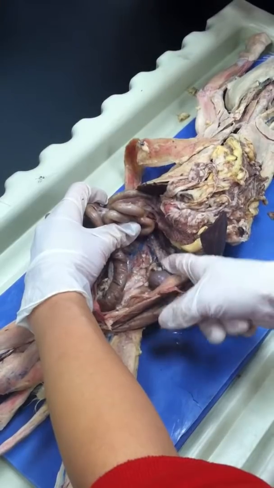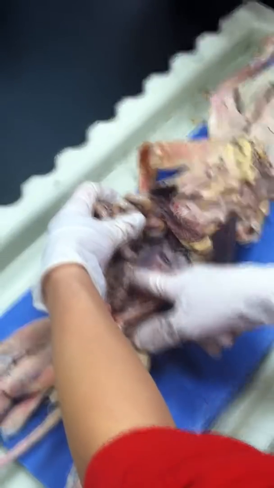Okay, we think it's deflated. You should be a surgeon. I would like to, but.